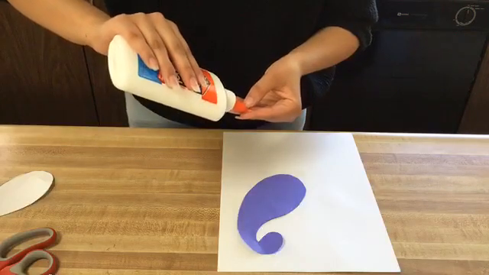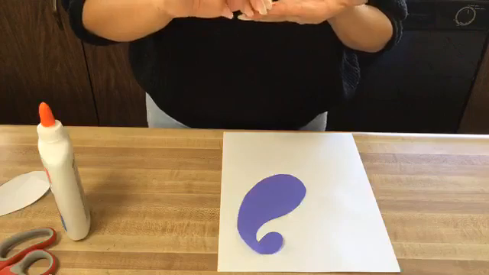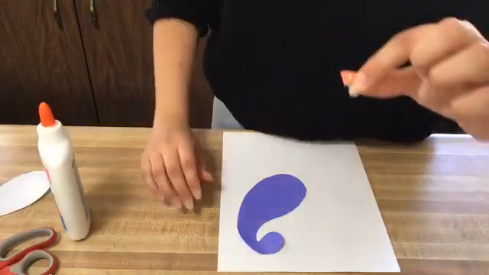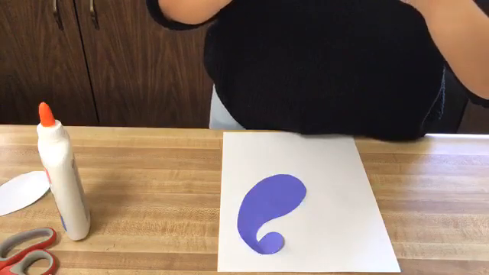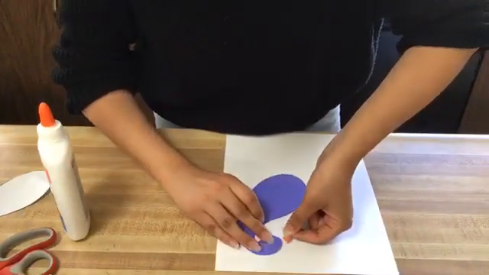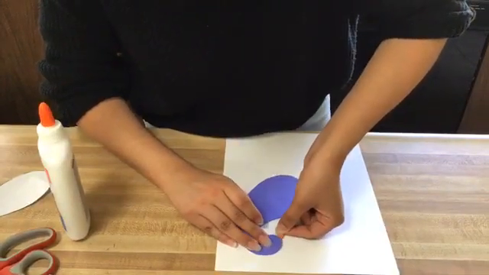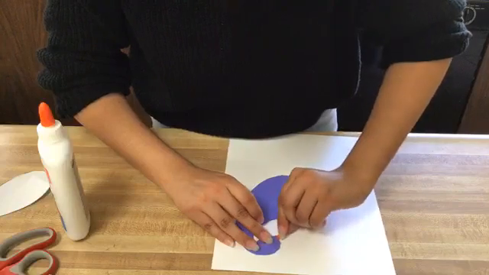Just add a little bit. A tiny little dot, una pequeña gota. And then I'm just gonna spread it out with my finger. Lo voy a esparcer el pegamento usando mi dedo. And then I'm gonna add the beak.